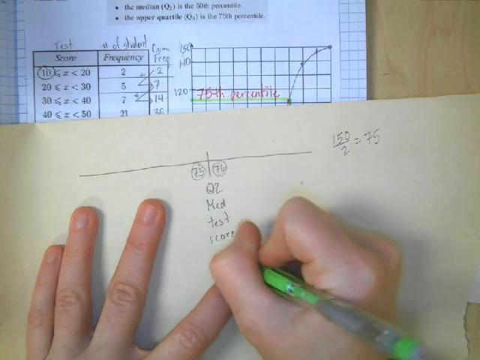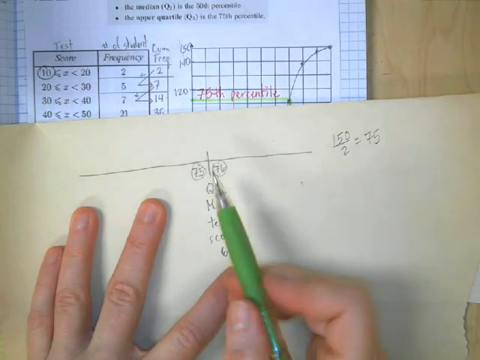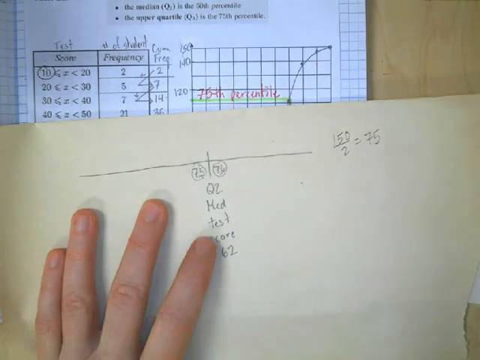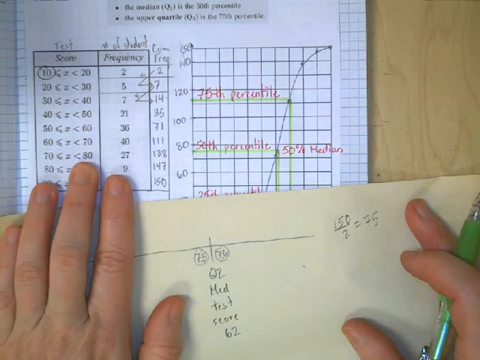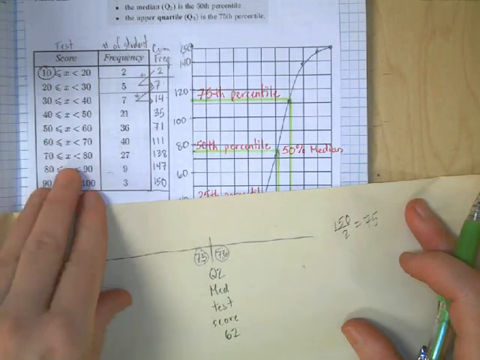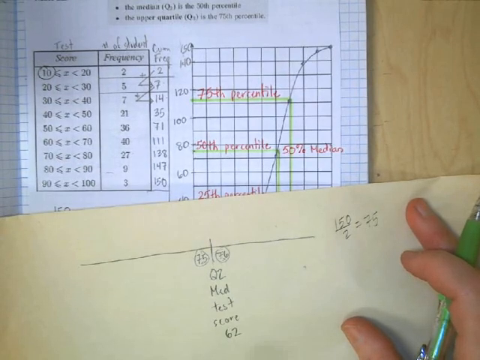The median test score is 62, and it was the test score that was in between these two people's test scores. And notice I don't have the raw data here. All I do have is these class boundaries, so I don't have an exact answer. This is more of an approximation.